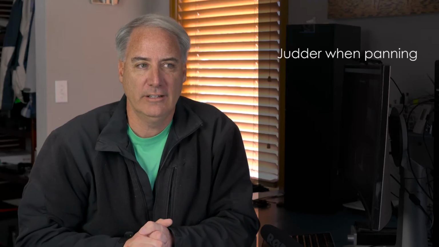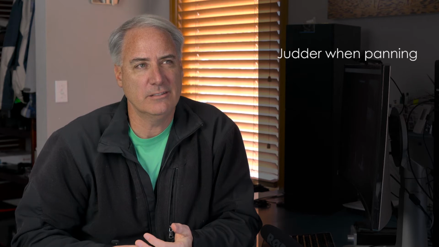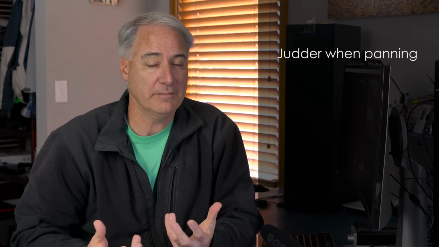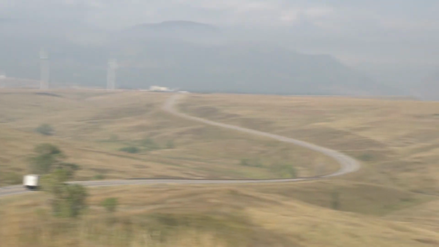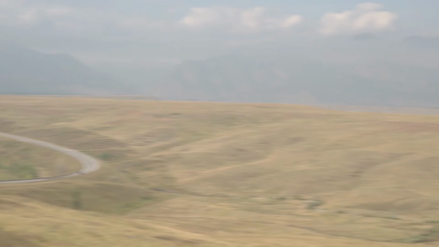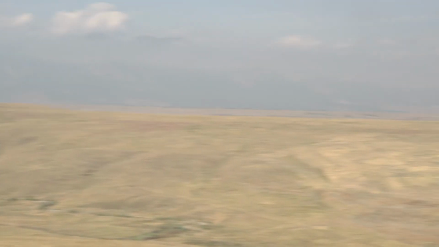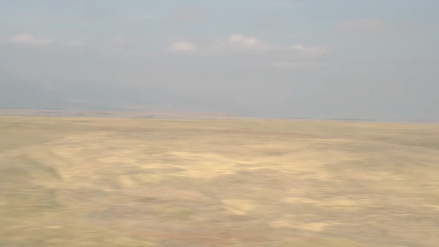This is the 180 degree rule. You can break it. You want to get creative with it? That's great. All right, next up, let's talk about judder. People might refer to it as strobing or a stuttering effect. Best way I can describe it is to just show you. As you can see, it's kind of stuttering along as I pan across the horizon. This is kind of an extreme example, so you should get an idea of what I'm talking about here.